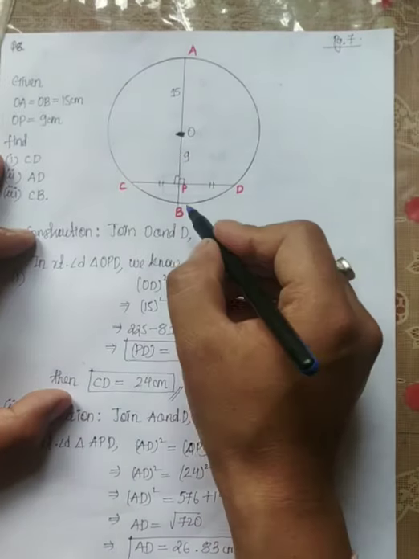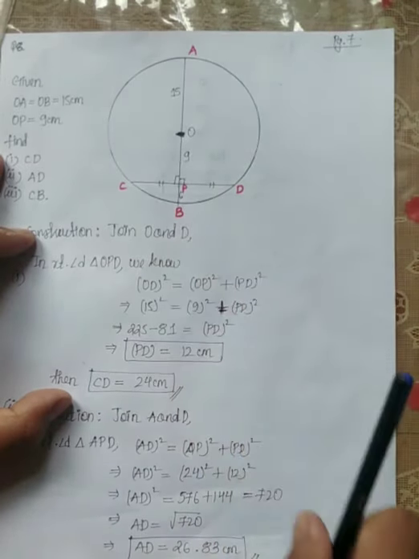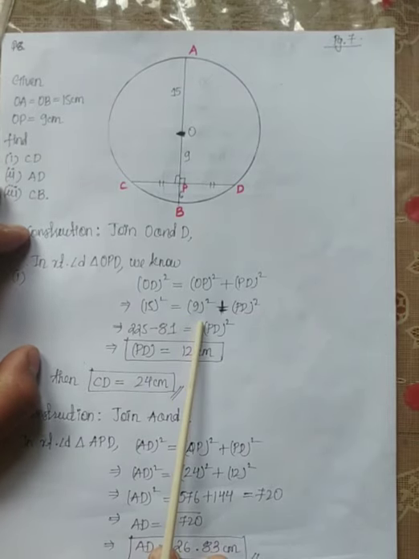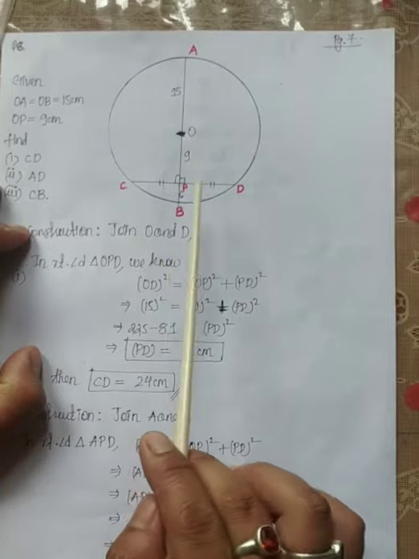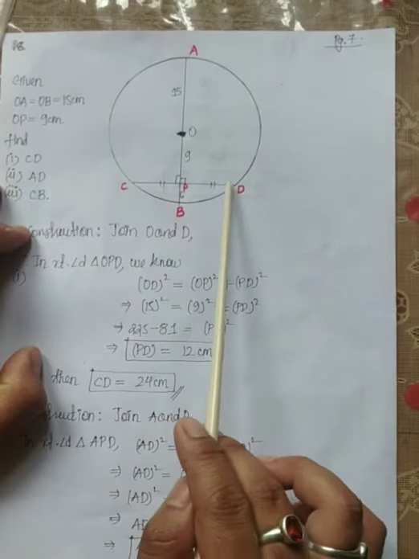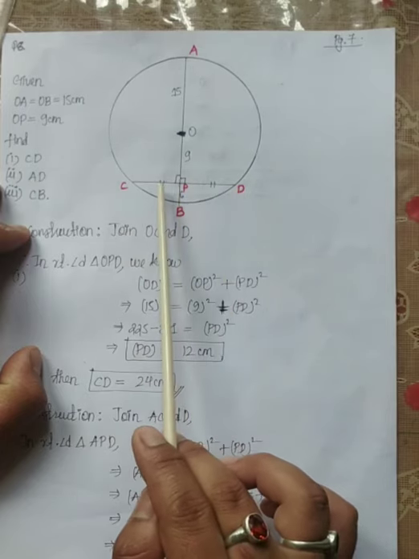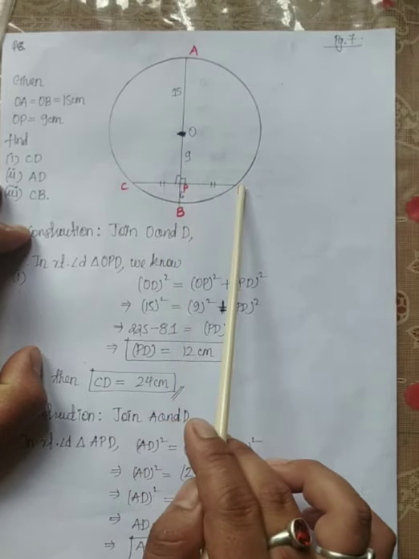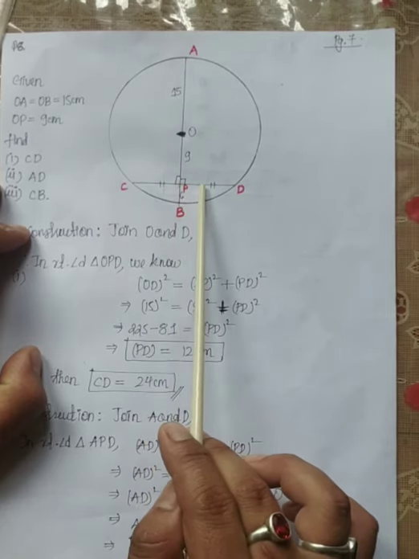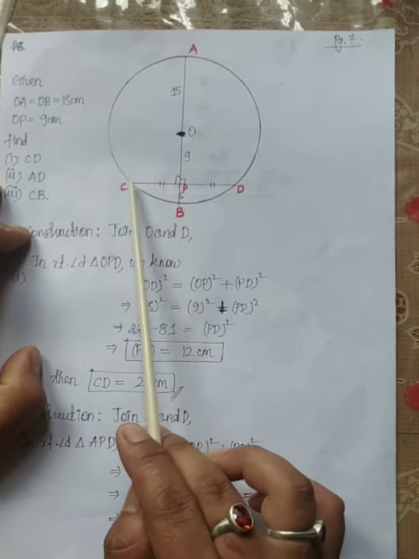So what is the length of PB? PB is 6. Please remember that PB is 6 here. What are we asked to find? We are asked to find the length of CD. In order to find the length of CD, I have to find PD or CP first. Once I get this value, then multiply by 2, you will get CD.